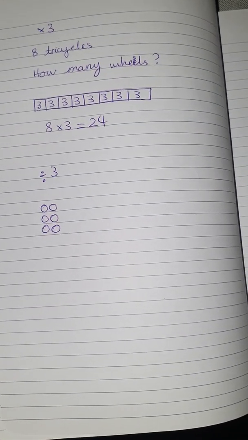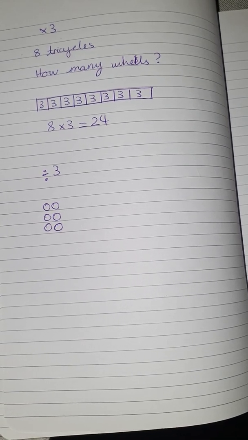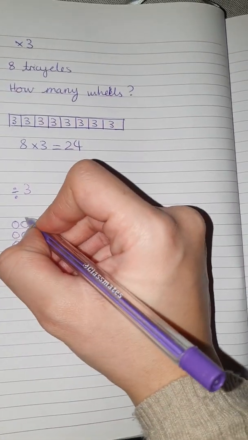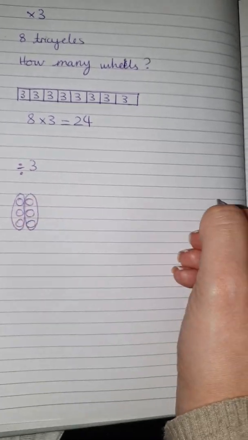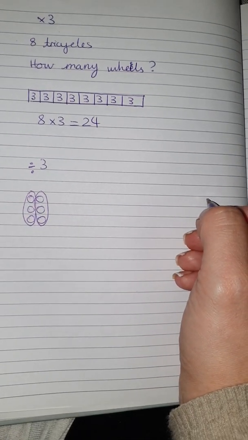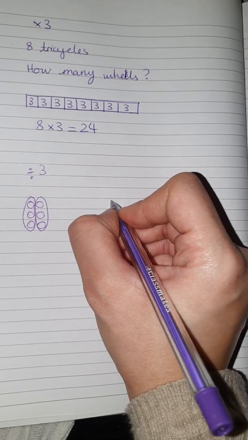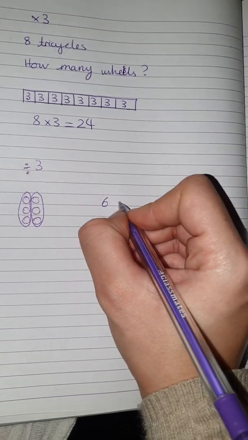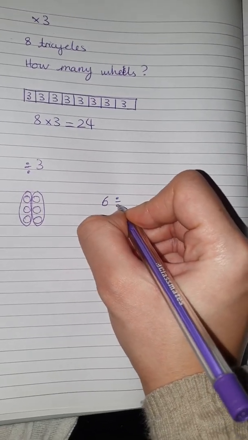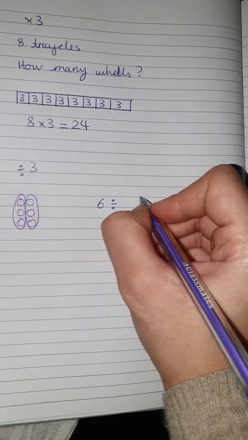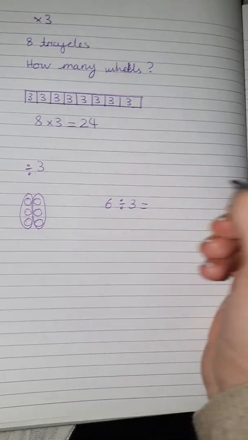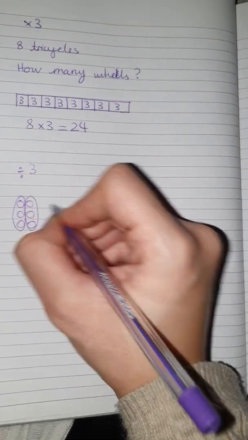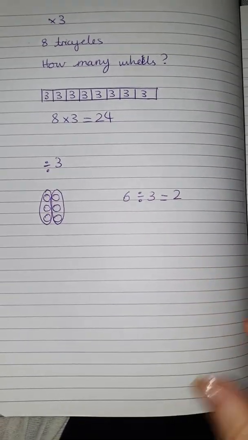What does it mean if I group it in threes? Well, that means in each group there is going to be 3. Now, what division number sentence can I write? Well, I had in total 6 counters. I grouped them in threes. So 6 divided by 3 equals 2 equal groups.